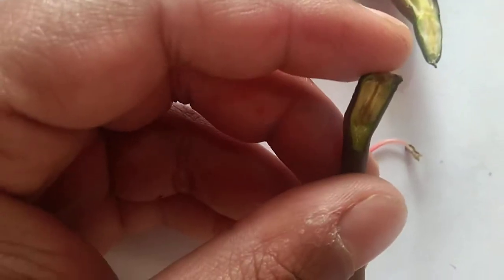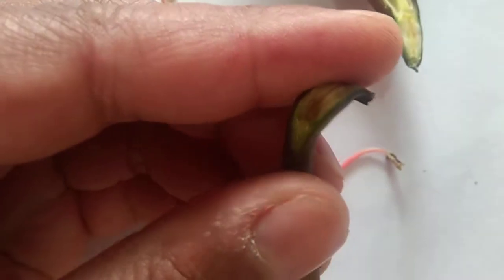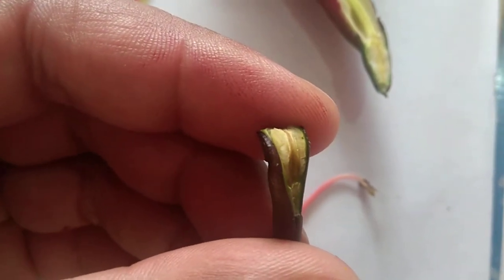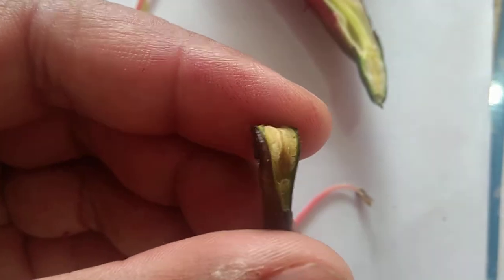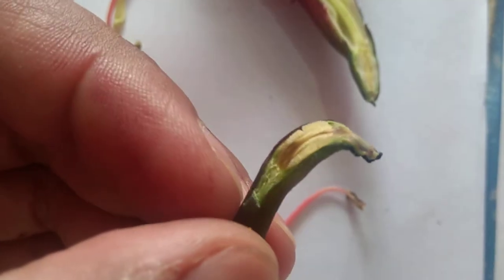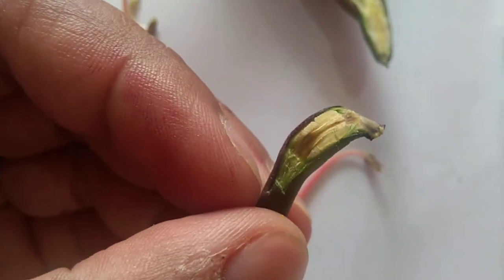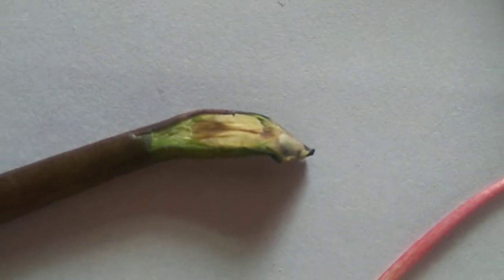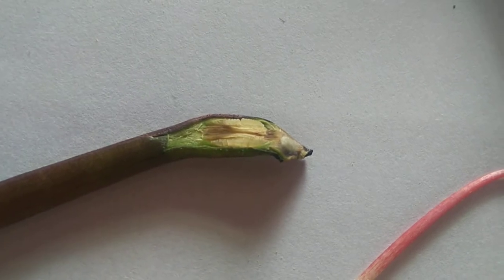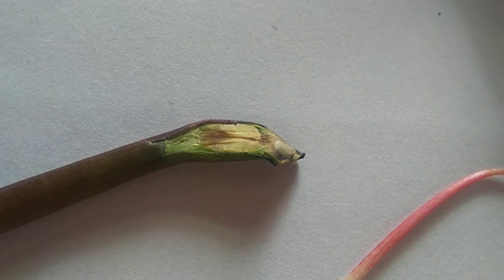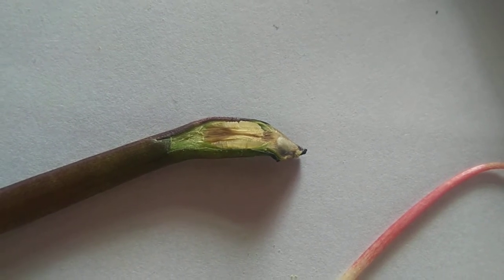Now in this we can see there are thread-like structures formed over here. Now these are ovules. See, these are ovules. Now it's a clear picture. So these are the ovules in which your pollen tube lands.